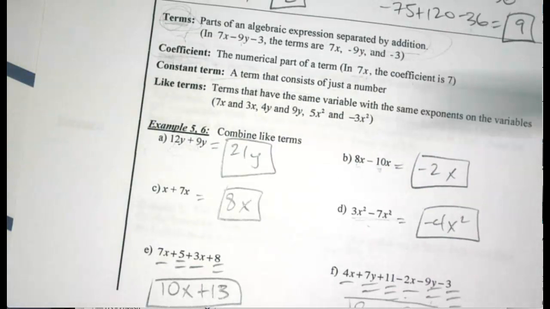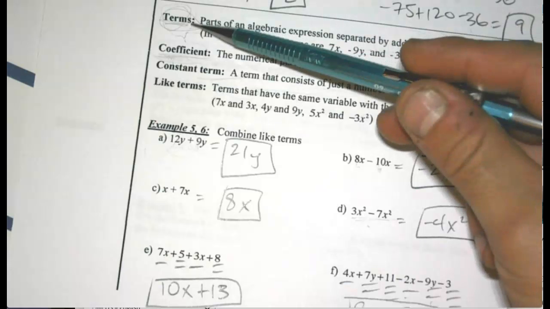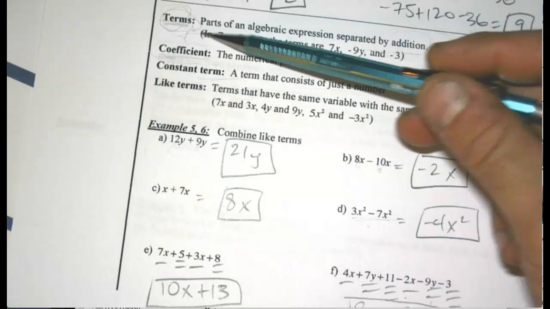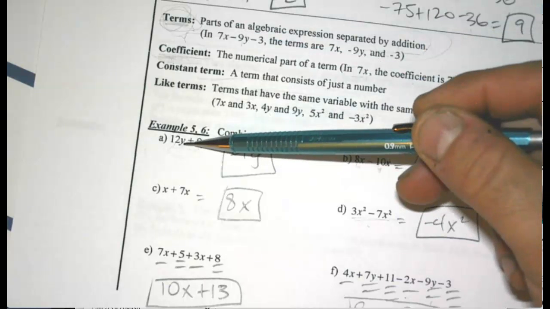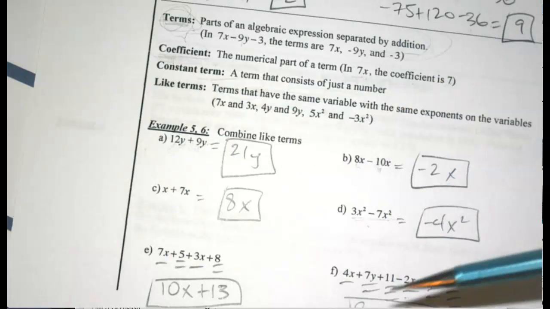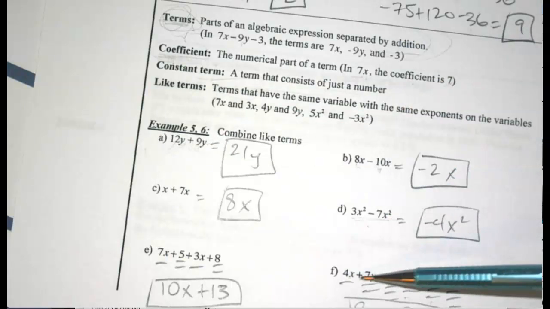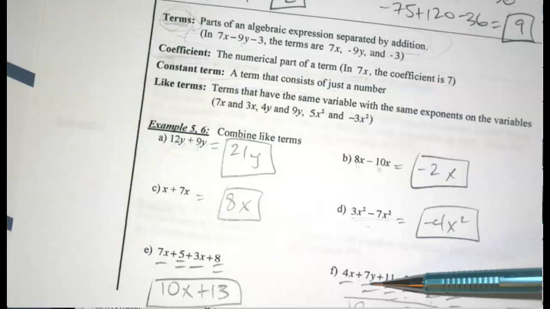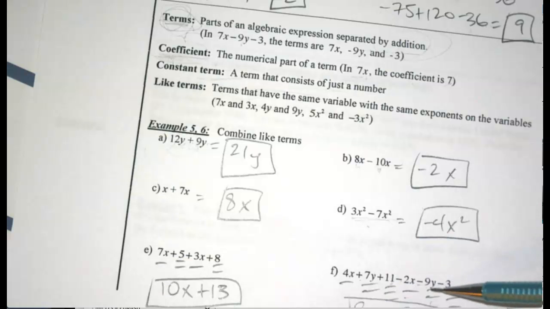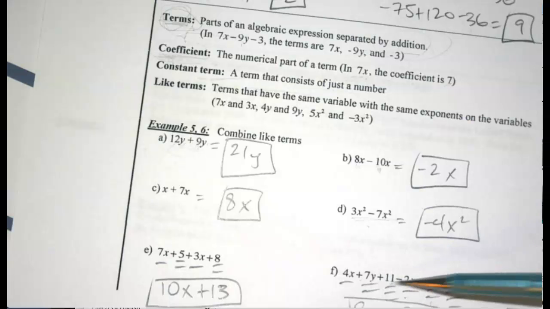So all these definitions here, guys, the terms, right? I know when I have terms because they're separated by plus signs and minus signs. So 12y here is a term. I see a plus sign. 9y is a new term. There's two terms here. If you go to the bottom, you have 4x plus, new term 7y, plus 11 is a new term, minus 2x is a new term, minus 9y is a new term, minus 3 is another term. So anywhere I see a plus sign or minus sign, I know I have a new term.